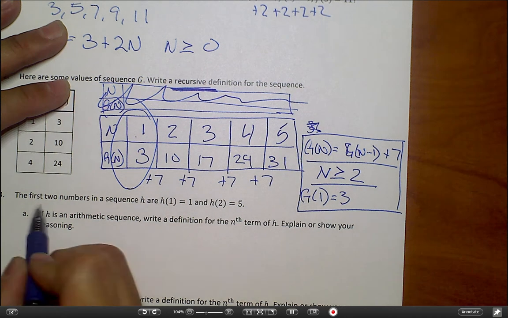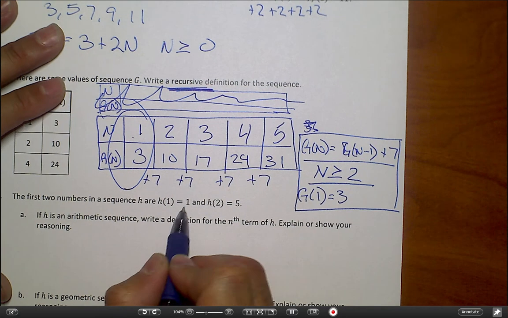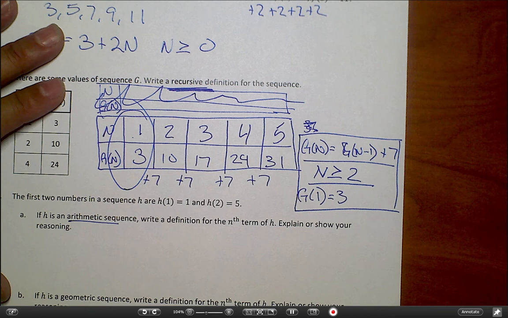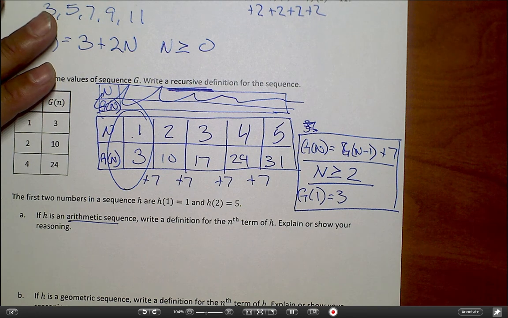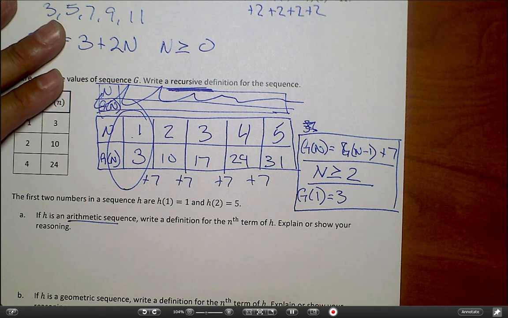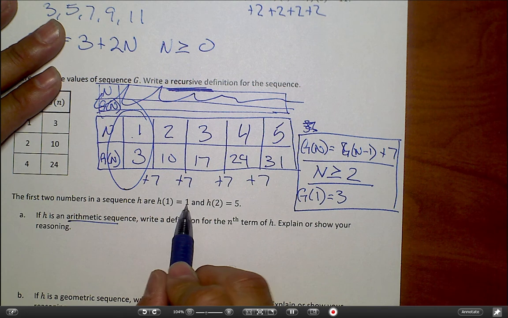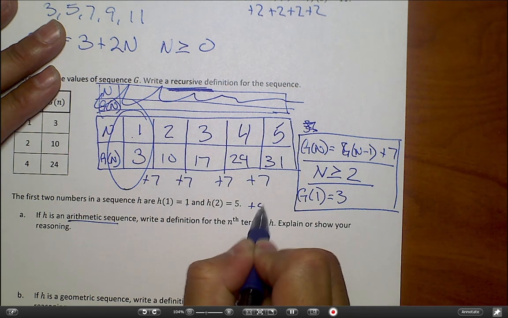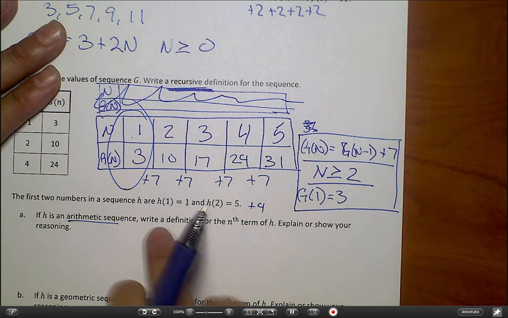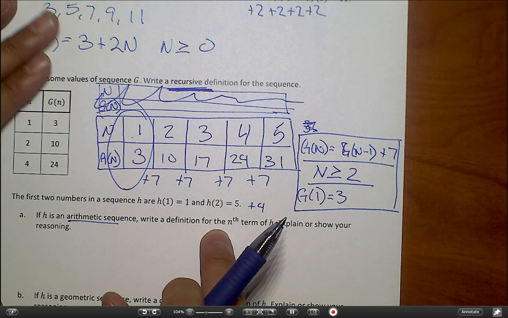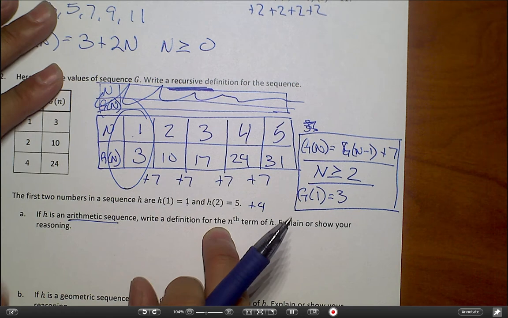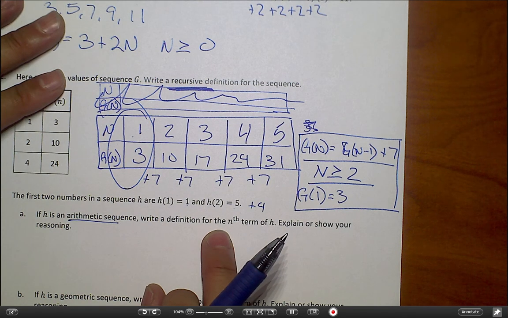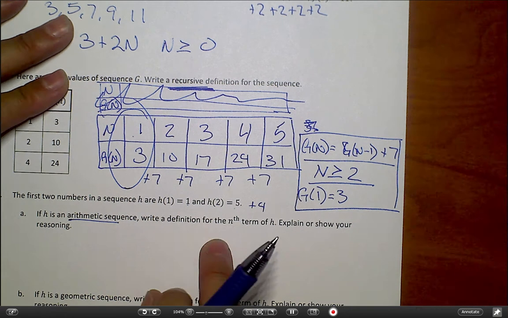Now, next one, it says the first 2 numbers in a sequence of h are 1 and 5. If h is arithmetic, so arithmetic is doing what? Adding, subtracting. So from here to here, what am I going to do? Plus 4. So I'm just going to put a plus 4 right here. So write a definition. Does it say recursive? No. So this one's not going to be recursive, so I'm not going to need the n minus 1.